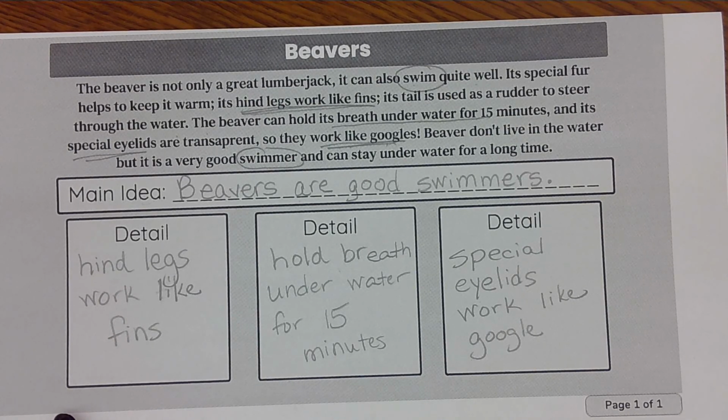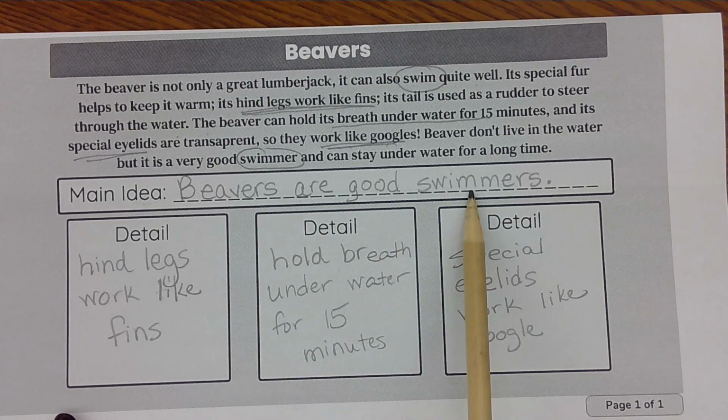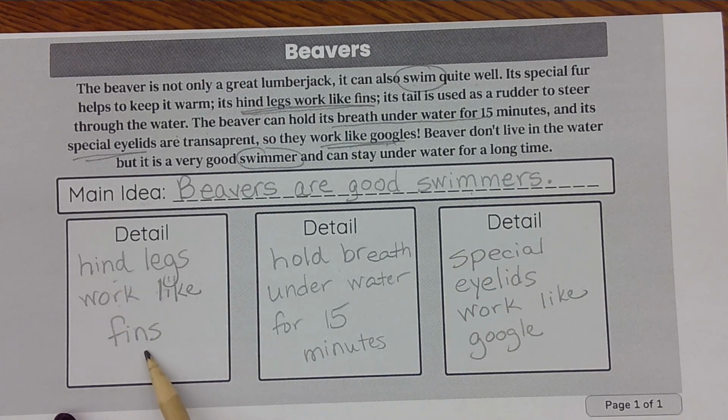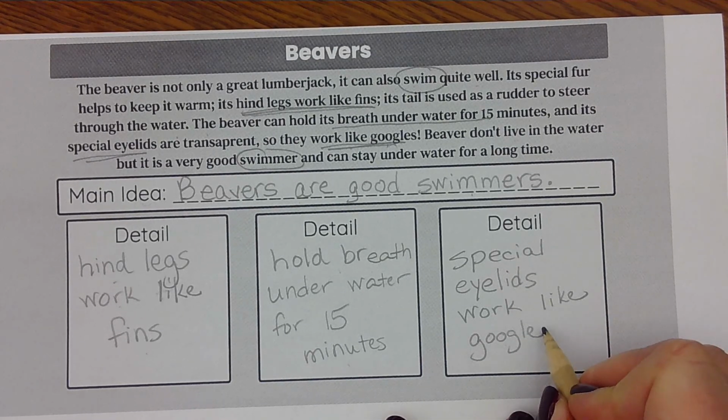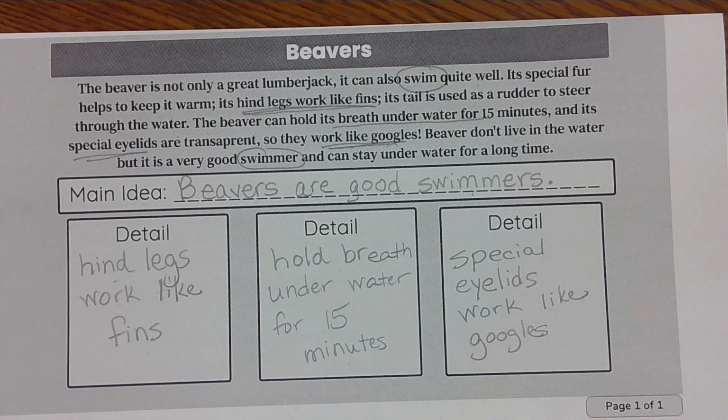So I can just kind of summarize it. Beavers are good swimmers. Prove it. Here I go. Their hind legs work like fins. They can hold their breath underwater for 15 minutes, and they have special eyelids that work like goggles. Let me add an S to that, work like goggles.